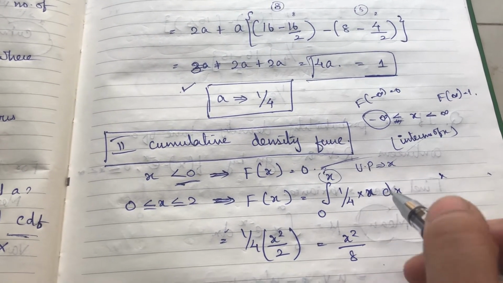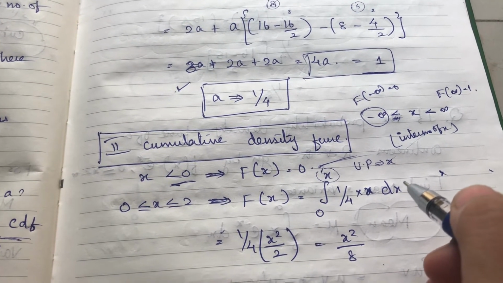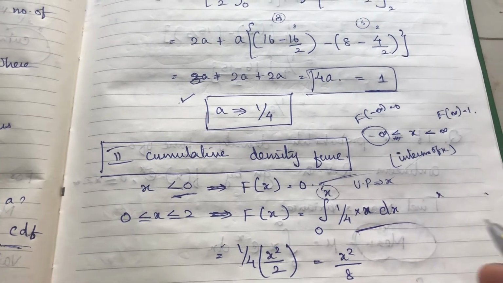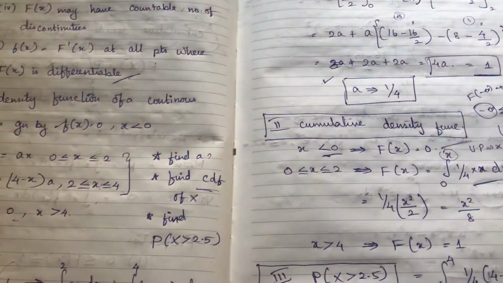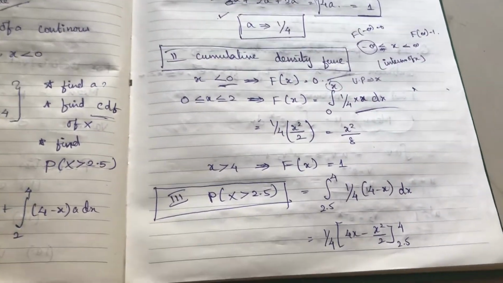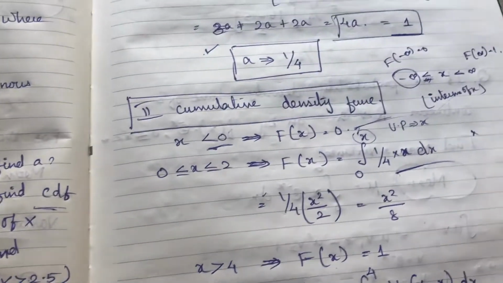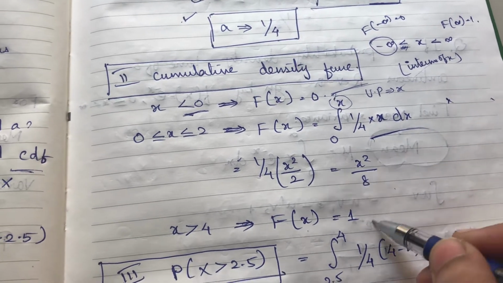So 0 to x of 1 by 4 into x into dx. Okay, this is the formula. They have given the function as ax, so we can easily substitute the value here and you will find the F of x values.